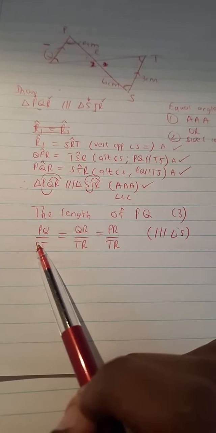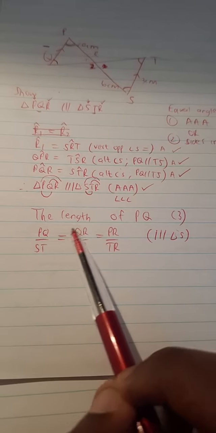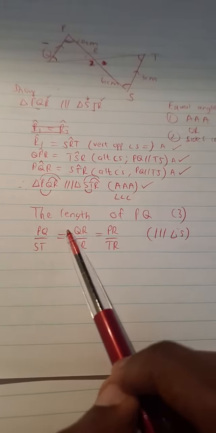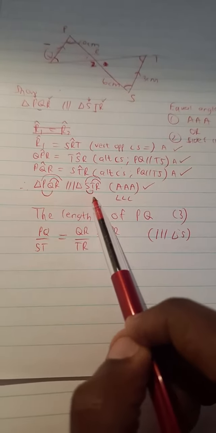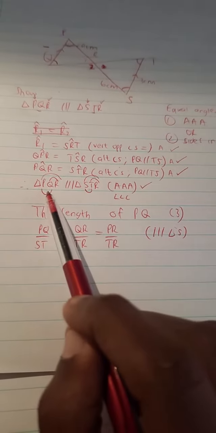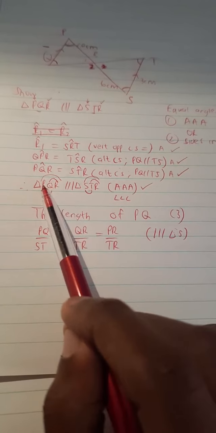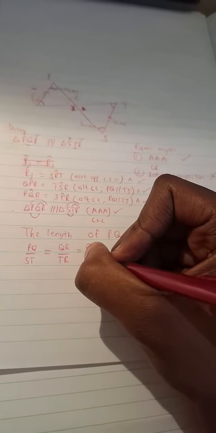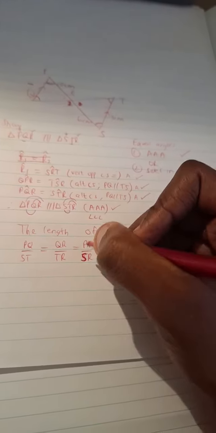PQ over ST is equal to QR over TR. That's fine. Then the last one, PR first and the last, SR first and the last. I wrote TR, what nonsense is this? SR. Thank you so much.